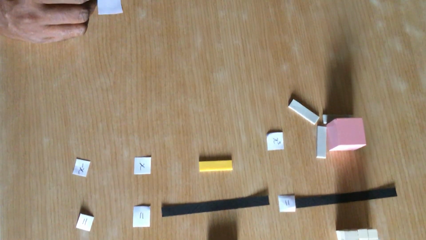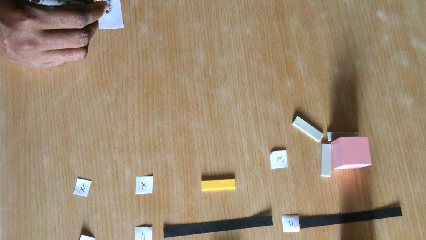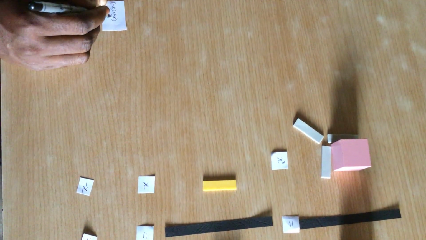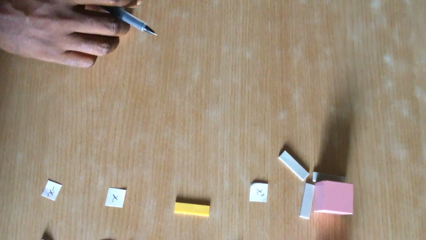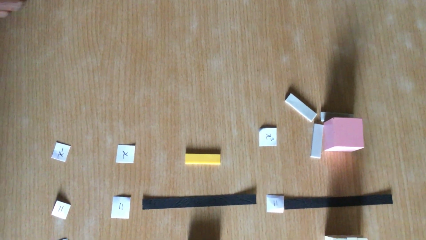Minus x times minus x. You can write on separate tickets.